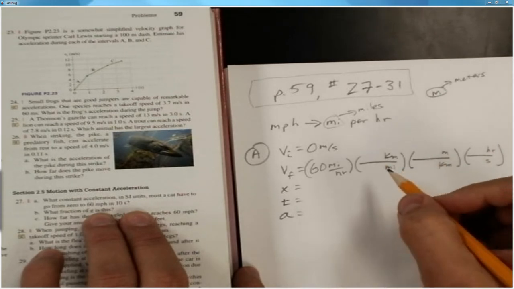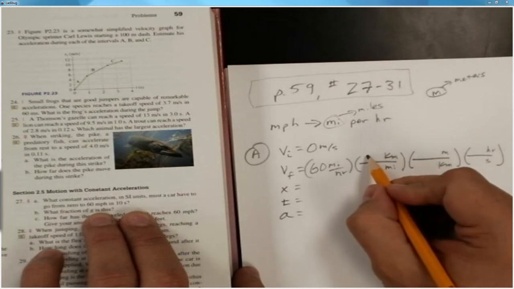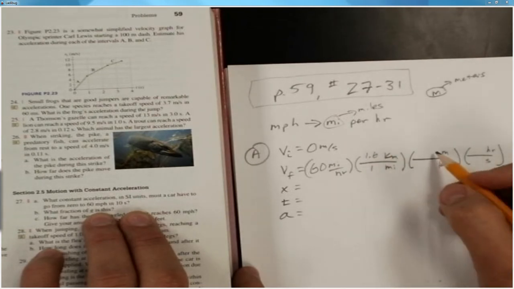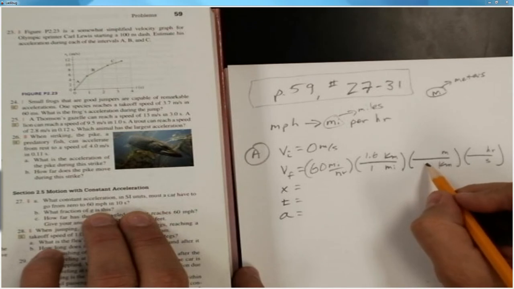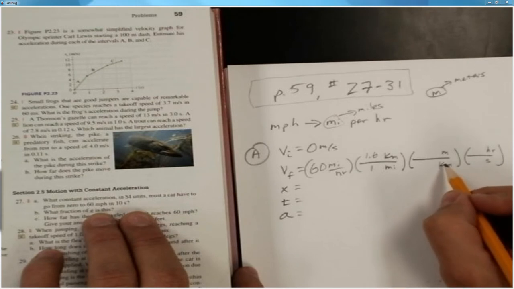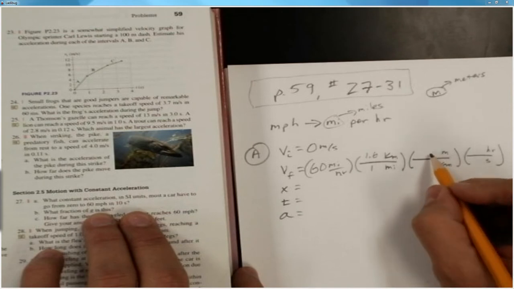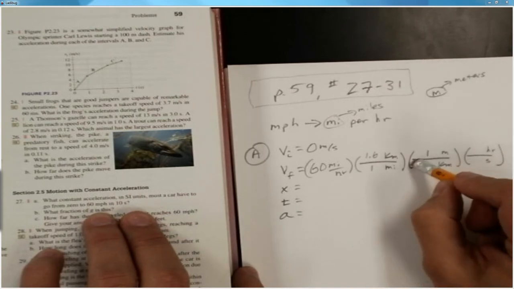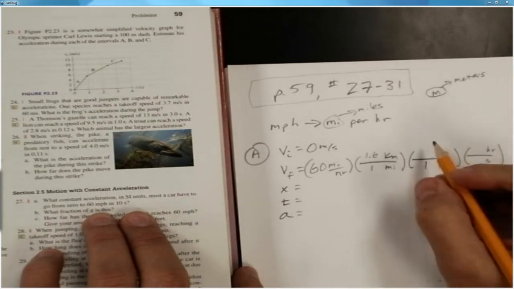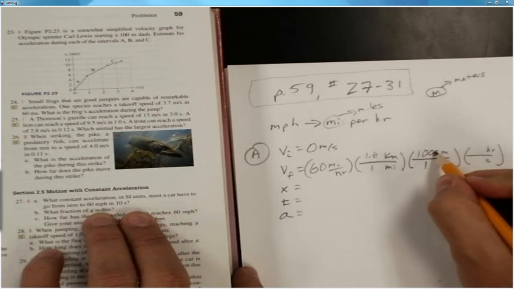You should have memorized that 1 mile is 1.6 kilometers. If you don't have that memorized, you should. And then I gave you a handout that showed you the conversions associated with each prefix in scientific notation. So kilo is 1,000. For every 1 kilometer, there's 1,000 meters.